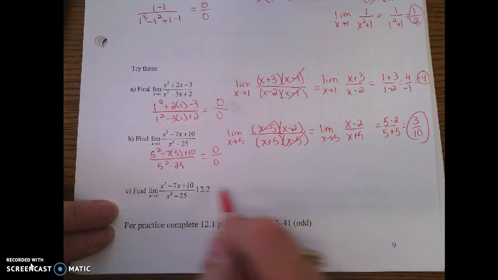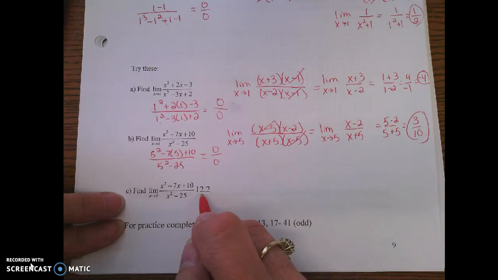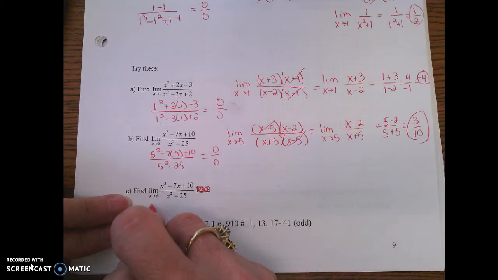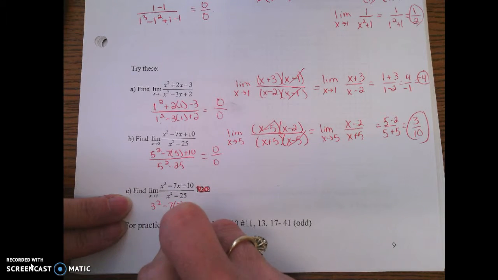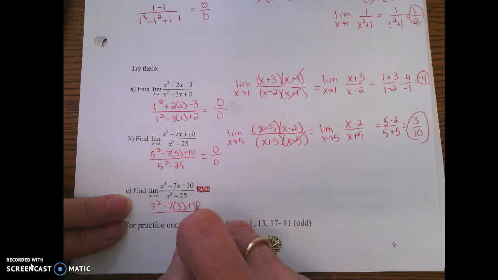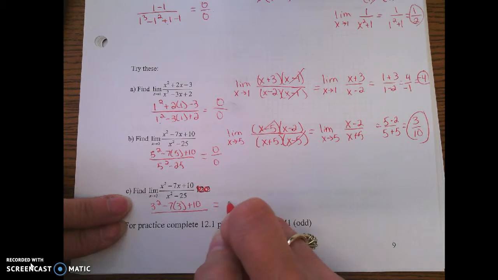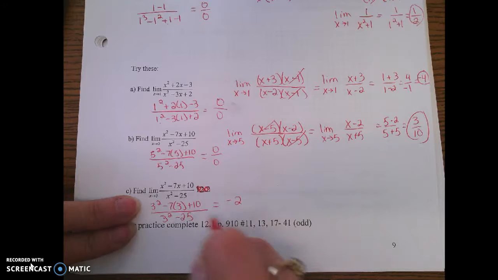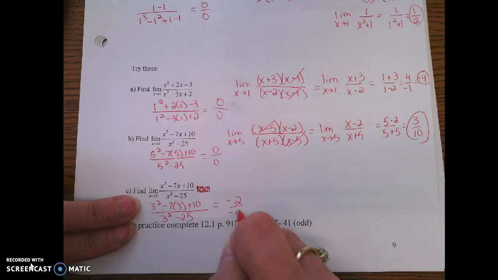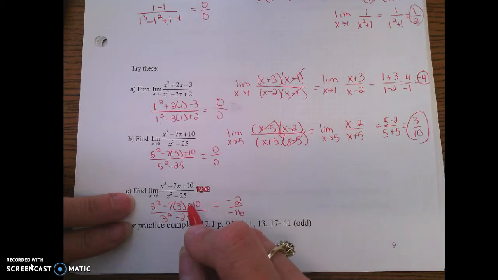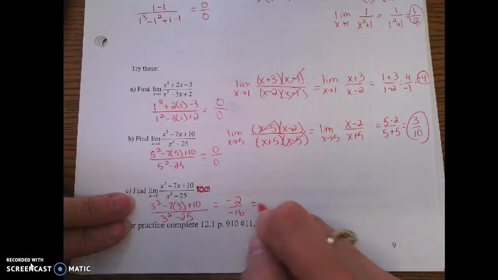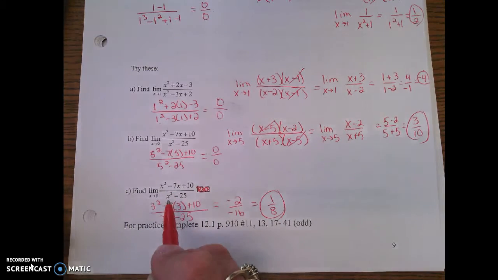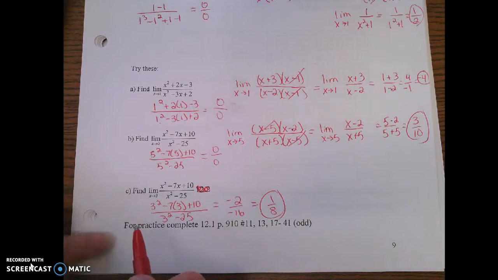Last problem, that 2 plus, this should not be there. Ignore this. I don't know why that's there. Get rid of that. All right, substitute in 3. 3 squared minus 7 times 3 plus 10. 9 minus 21 plus 10. That's a negative 2. Substitute in your 3. 3 squared minus 25. 9 minus 25, negative 16. So this limit existed. So I'm just going to keep reducing to 1/8. The limit's 1/8. Okay, just because it's rational, the limit still can exist.